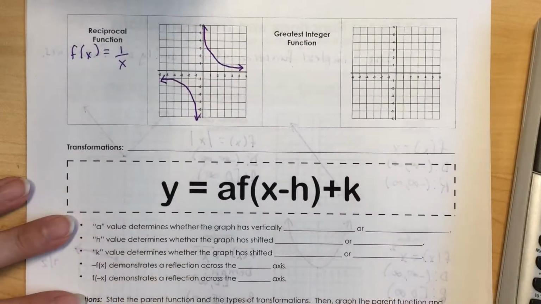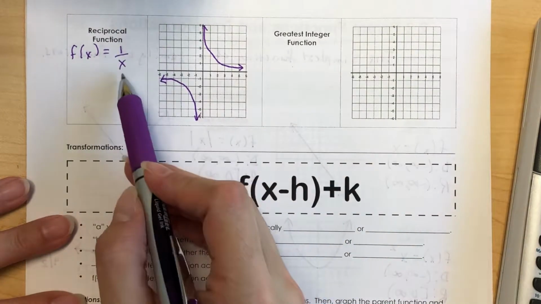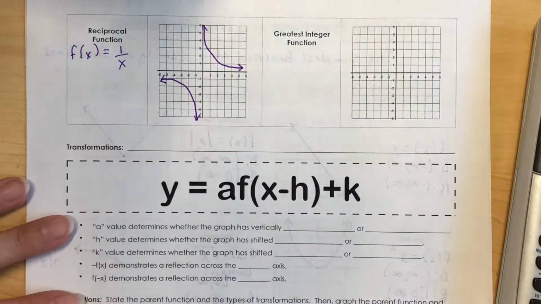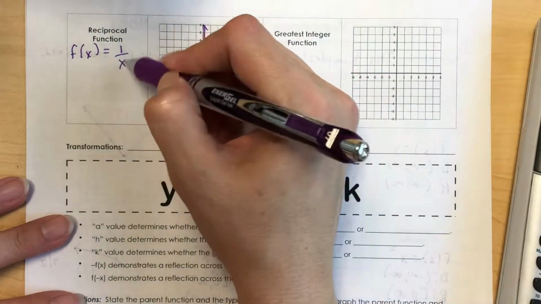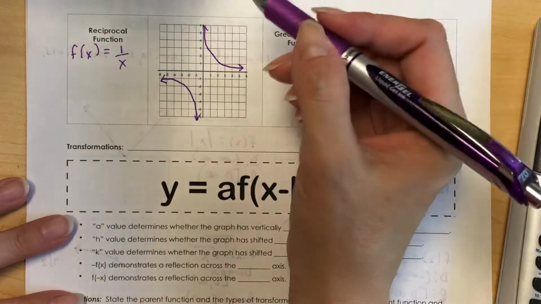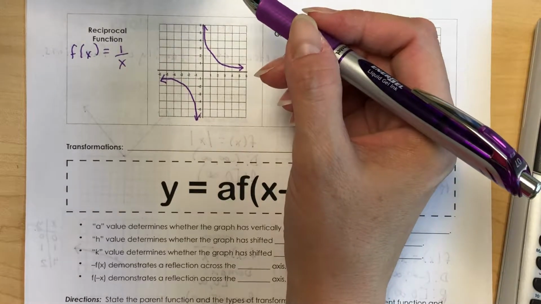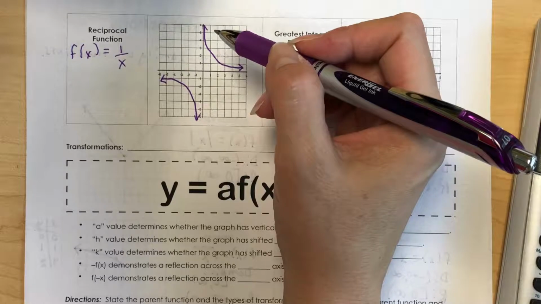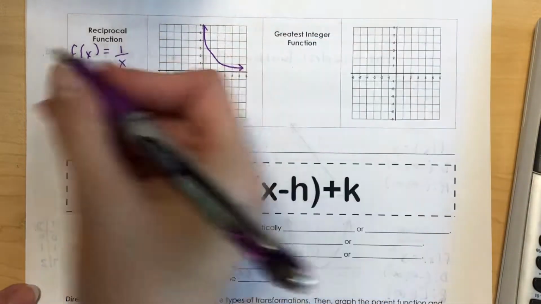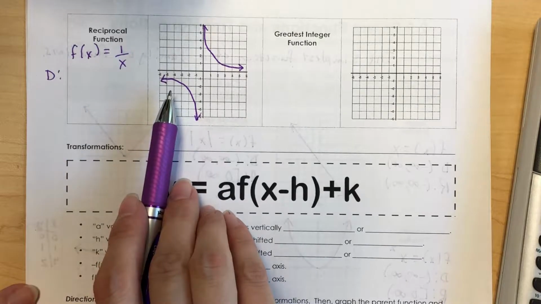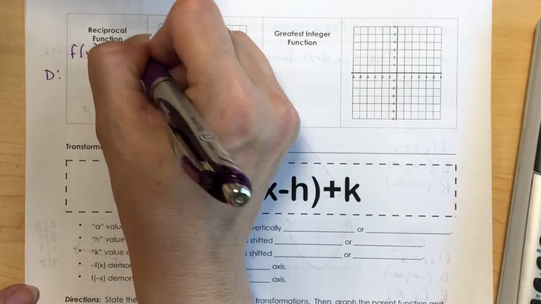You'll notice that since x is in the denominator, x can never equal 0, because that would be undefined. Remember, you cannot divide by 0. So for our domain, I'm going to add in here x cannot equal 0.